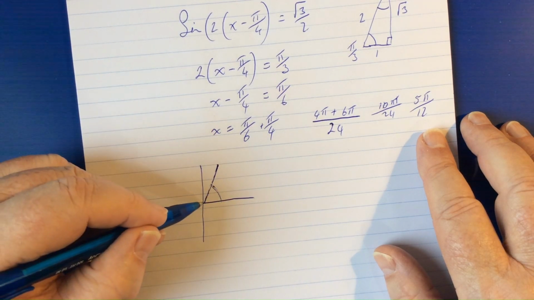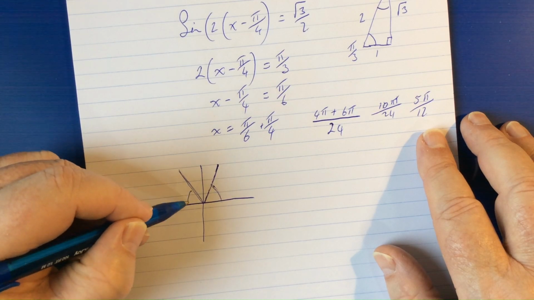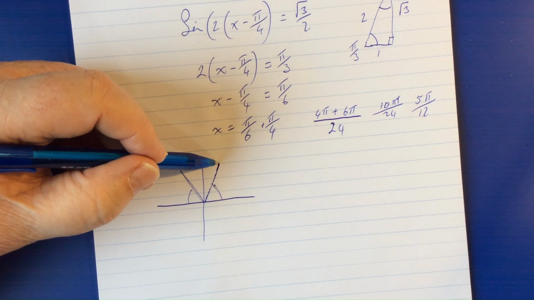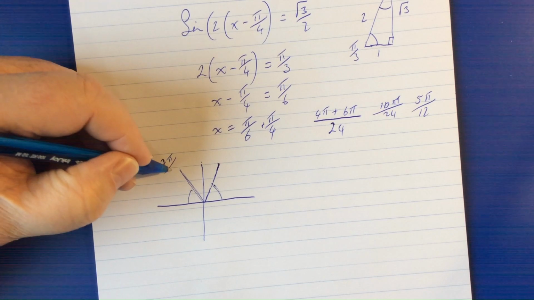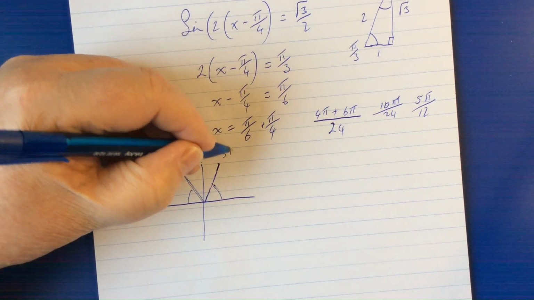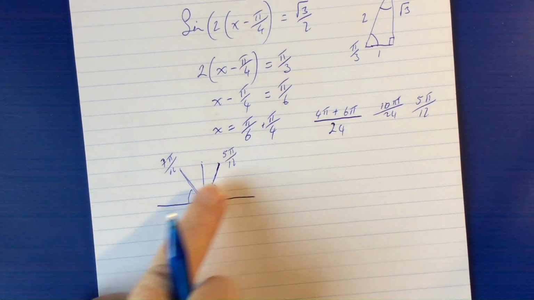So over here, because sines are positive in the second quadrant, we have a corresponding angle. And if that is 5 pi on 12, that is 6 pi on 12, that is going to be 7 pi on 12. So 5 pi on 12 there, 7 pi on 12 there. Sines are positive here and here.